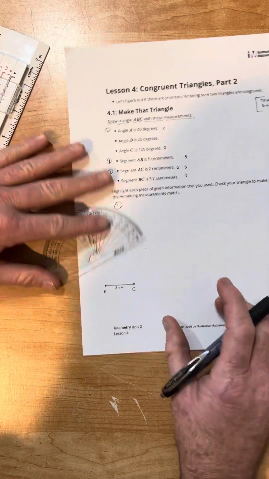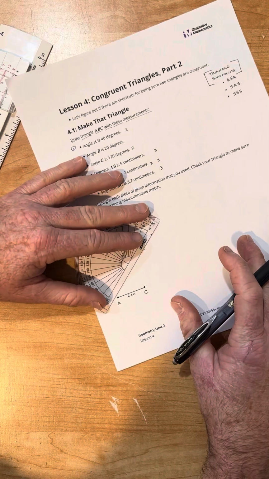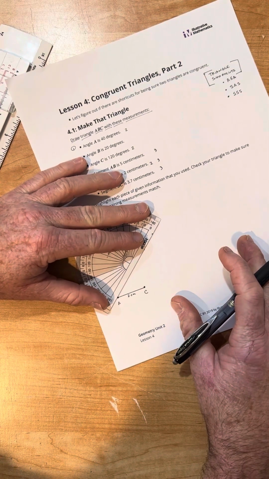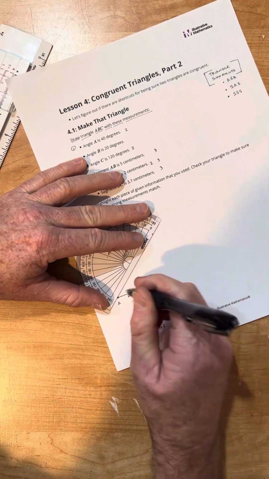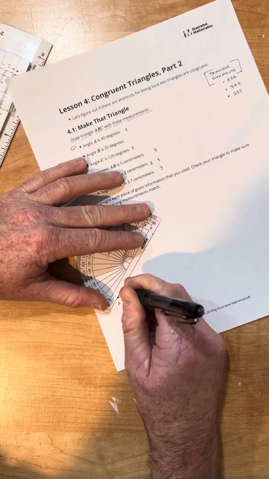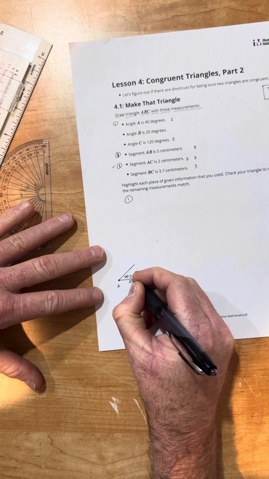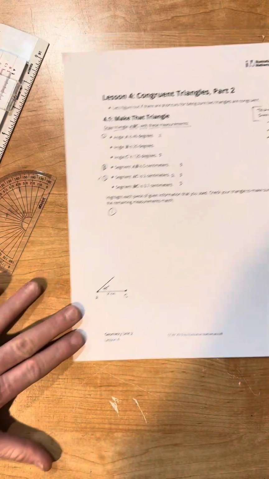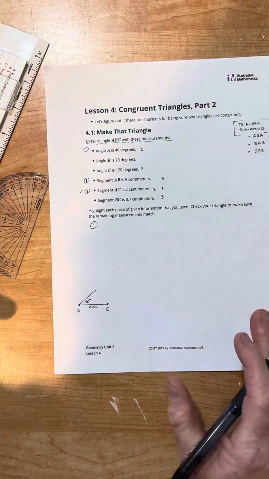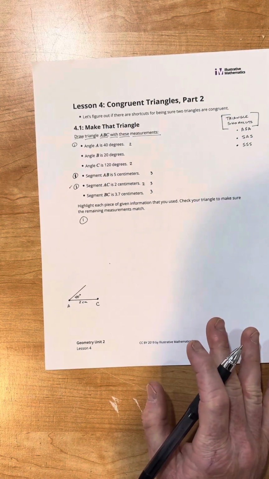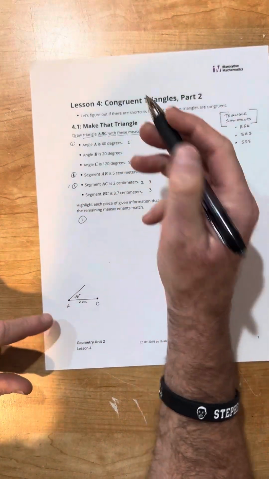So you got to create a 40-degree angle. So that's a 40-degree angle. Okay. So angle A is 40 degrees.